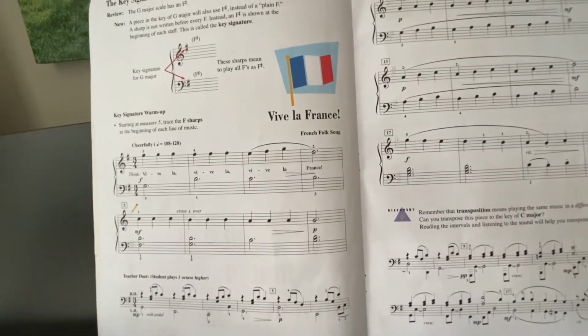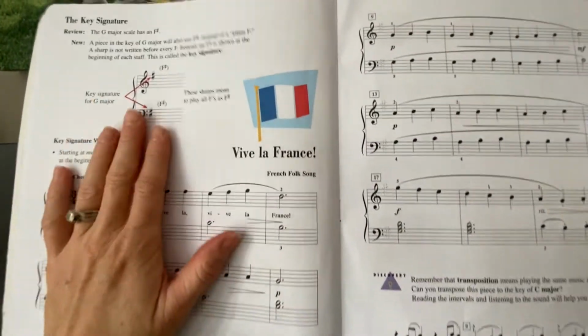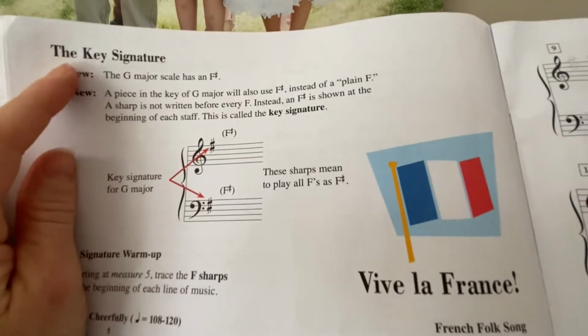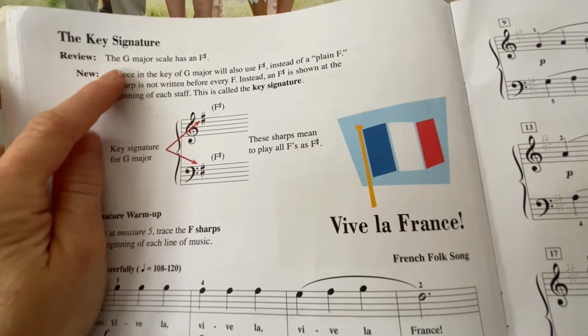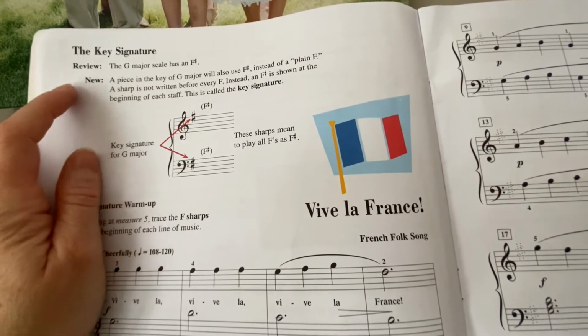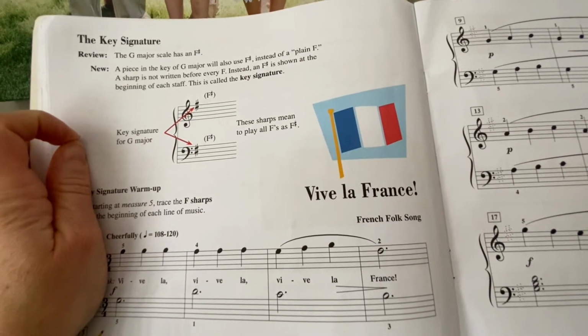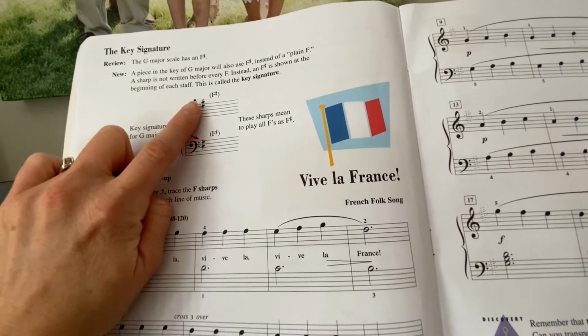So I'll give you the example. This is Vive la France. Now, it actually teaches you something very important here. So before we start, let's look at it. It's talking about the key signature. So the G major scale has one F sharp. A piece in the key of G major will also use one F sharp instead of a plain F. A sharp is not written before every F. Instead, an F sharp is shown at the beginning of each staff. This is called the key signature.